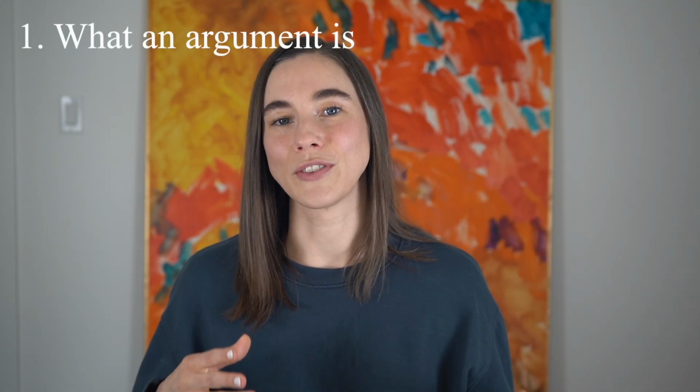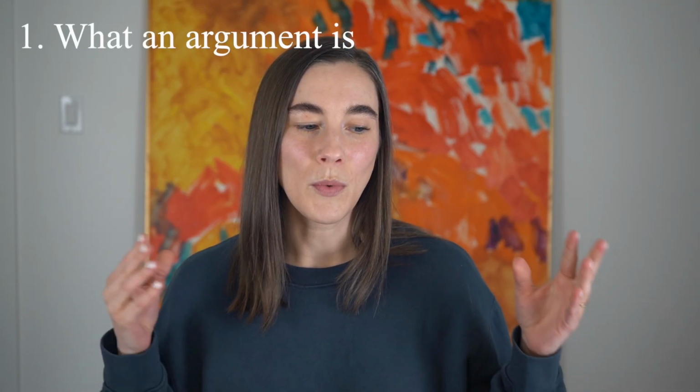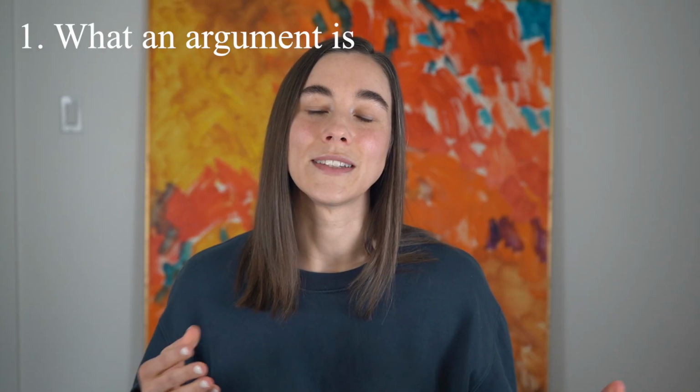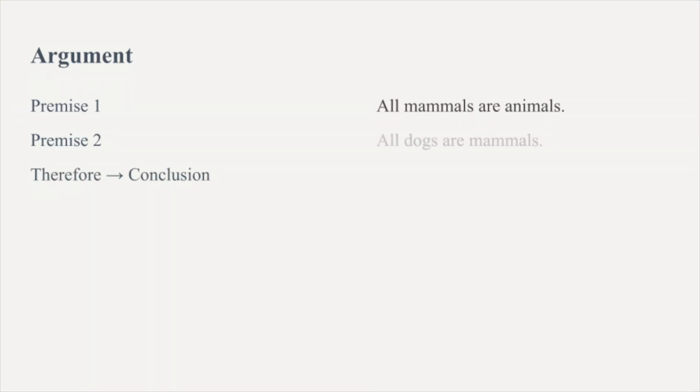First, let's look at how we structure arguments in general. When we want to support a claim, we usually offer a set of reasons, what philosophers call premises, in order to support that claim. In its simplest form, an argument looks like this: premise 1, premise 2, therefore conclusion. For example, all mammals are animals, all dogs are mammals, therefore all dogs are animals. The premises are the reasons offered in support of the conclusion, and the conclusion is the claim that the argument is trying to show is true.